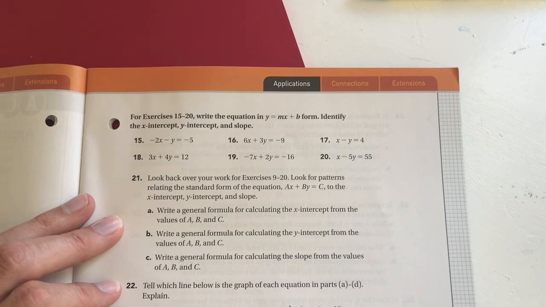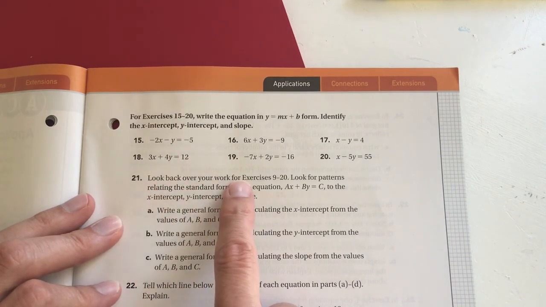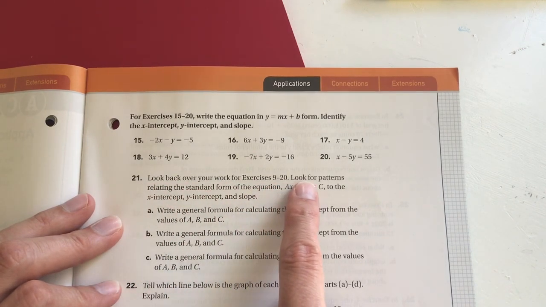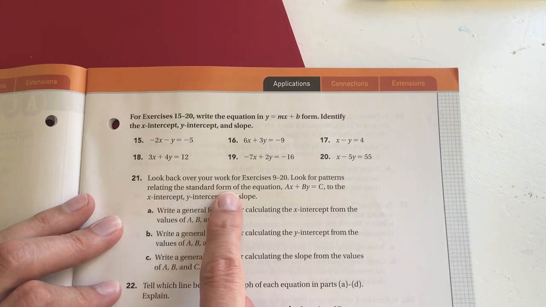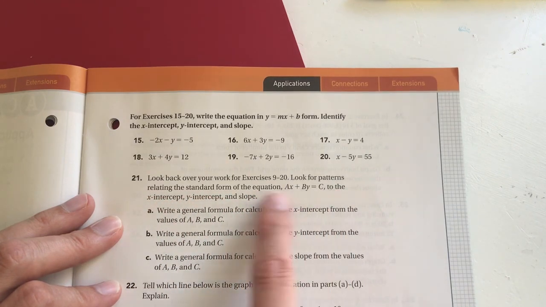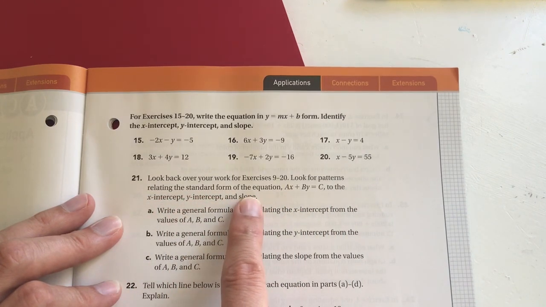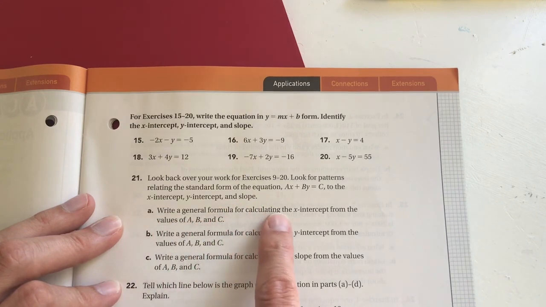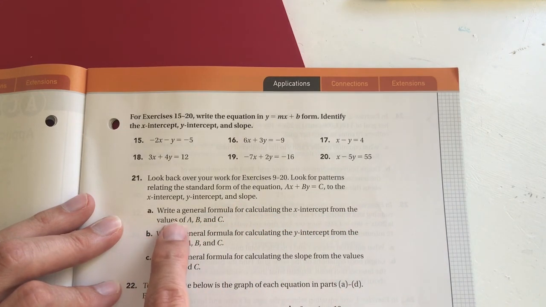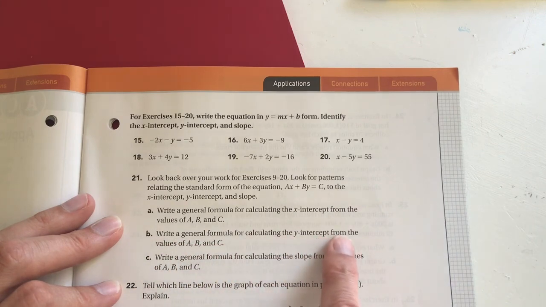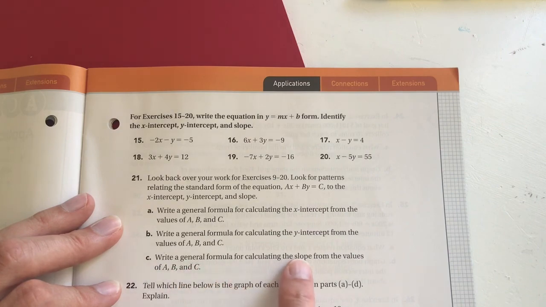And the last part on 21, look back over your work for 9 to 20. Look for patterns relating the standard form of the equation ax plus by equals c to the x-intercept, y-intercept, and slope. A, write a general formula for calculating the x-intercept from the values of a, b, and c. B, write a general formula for calculating the y-intercept from the values of a, b, and c. And C, write a general formula for calculating the slope from the values of a, b, and c.